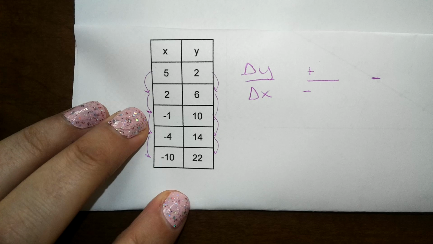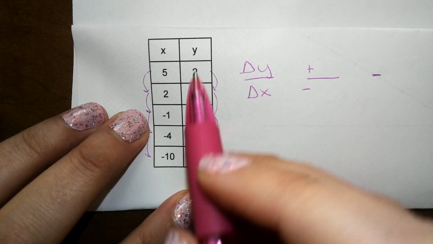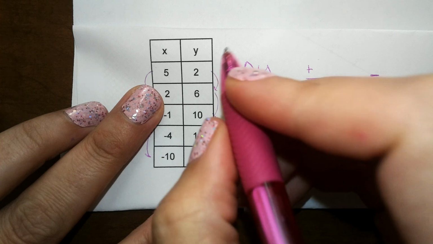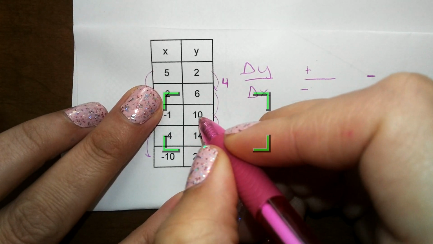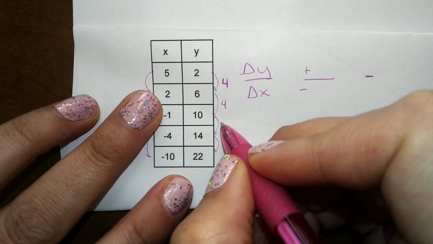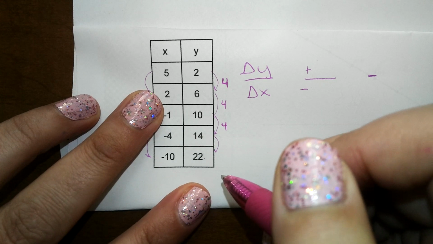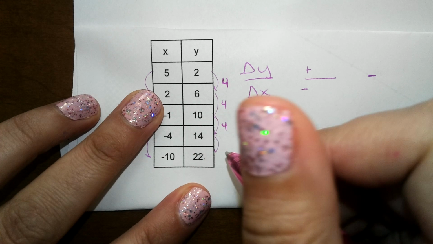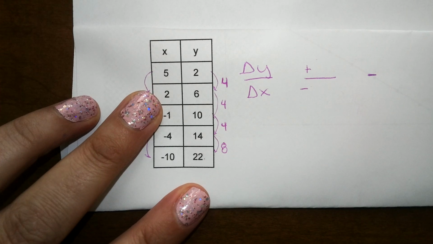Let's see if I can get this to focus. Okay, there we go. Now, if I'm looking at my change in y, 2 to 6, that moves us 4 spots. 6 to 10, okay, so 7, 8, 9, 10, that moved us 4 spots. 10 to 14, that's 4 spots on a number line. 14 to 22, that's not 4 spots. 14 to 20 is 6, and another 2 gives us 8.